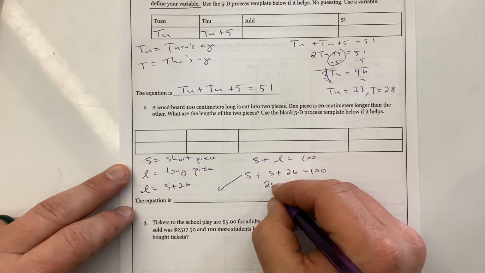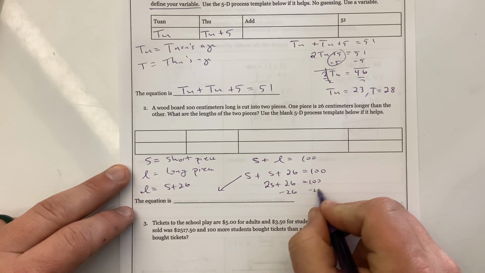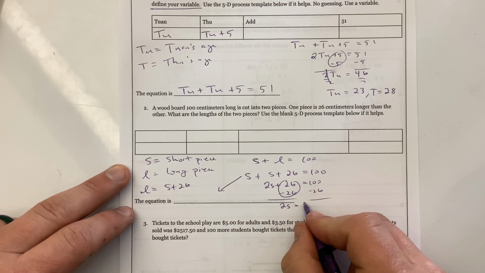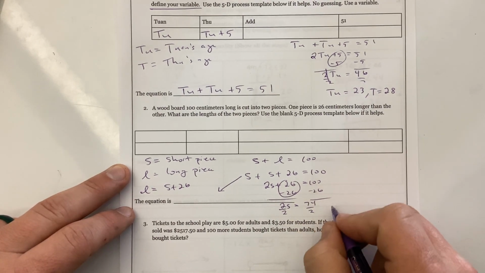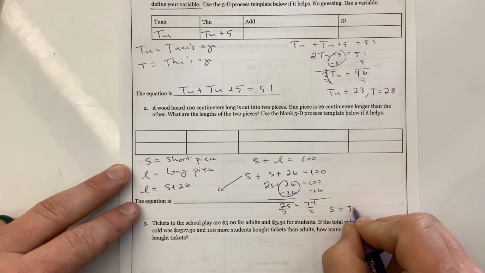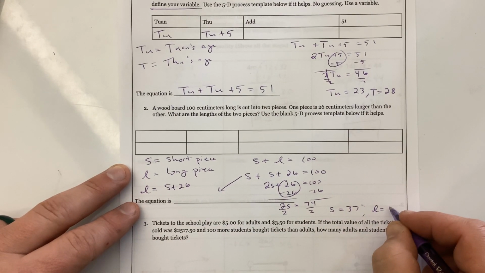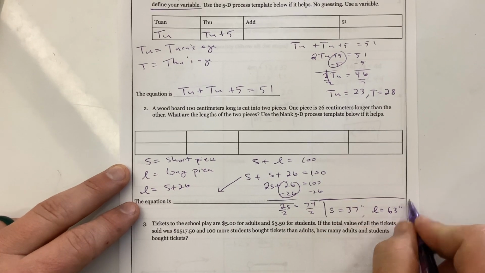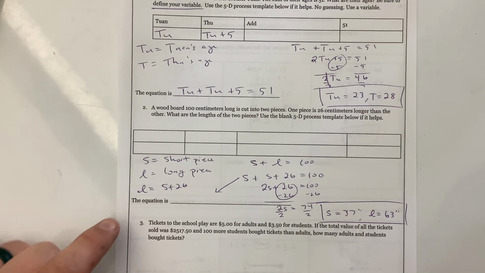Now we'll solve it. 2S plus 26 equals 100. Subtract 26 from both sides. 2S equals 74. Divide by 2, and the short board is 37 inches. And if I add 26 to that, the long board is 63 inches. Again, you should have written a sentence declaring that, and there's room for that on the back.